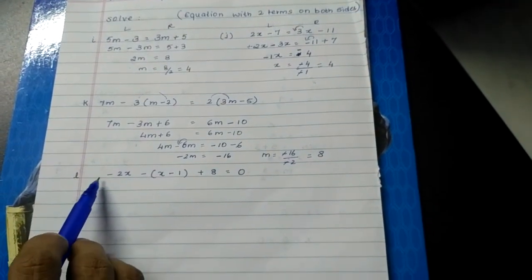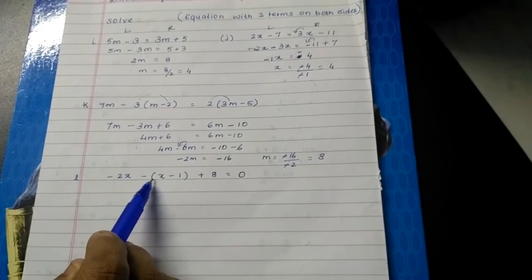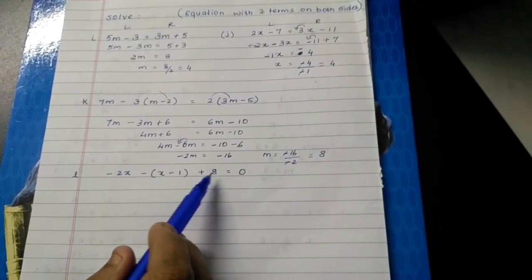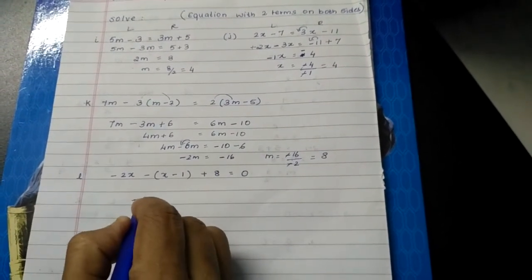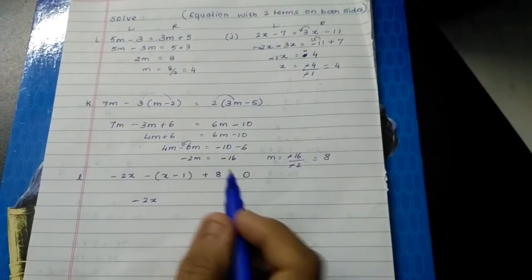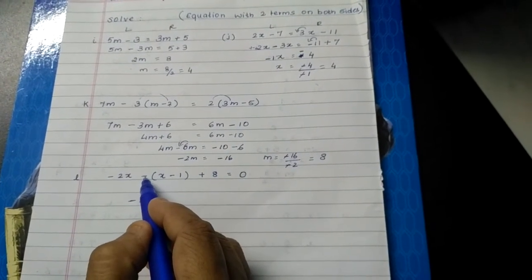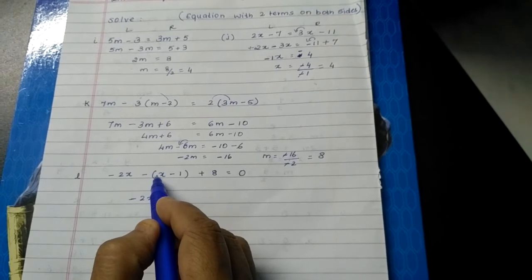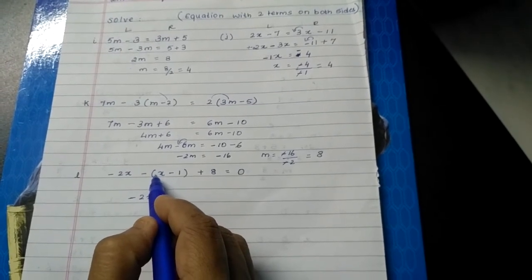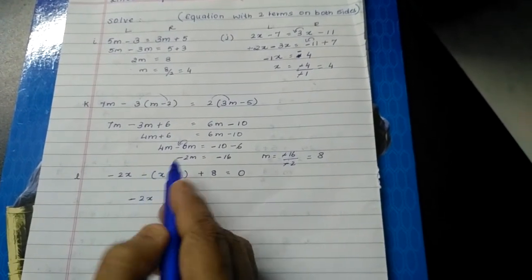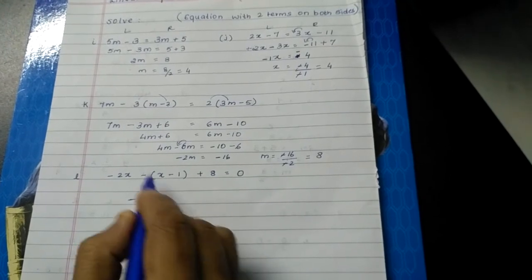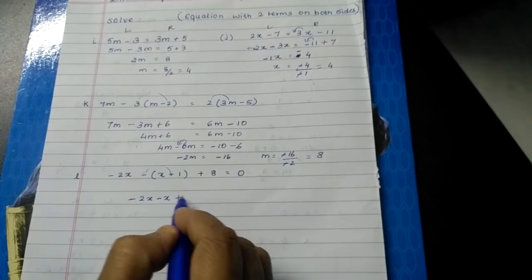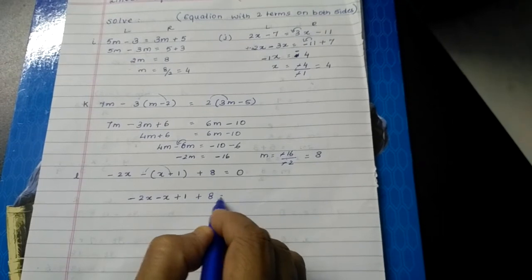Let us see the last sum. Minus 2x minus bracket open x minus 1 plus 8 equal to 0. So minus 2x. Now I am just opening the bracket. If there is a minus sign outside the bracket, the signs inside will change. So now plus will become minus. Why? Minus into plus is minus x. Minus into minus is plus 1. Plus 8 is equal to 0.